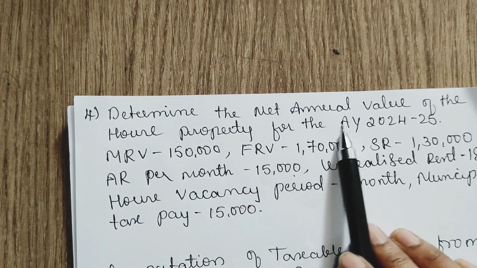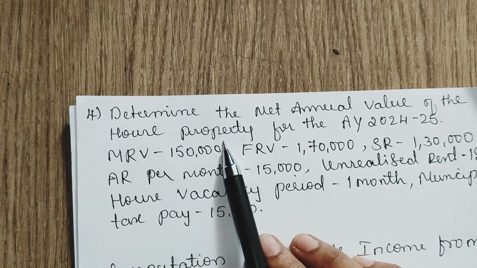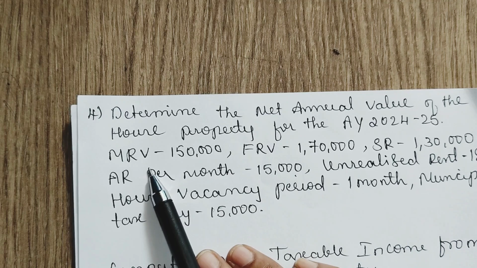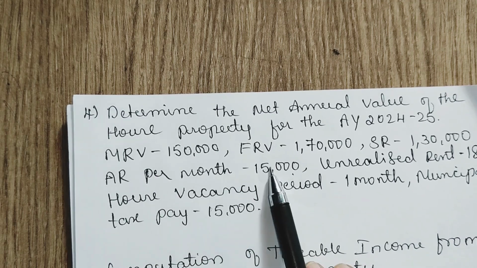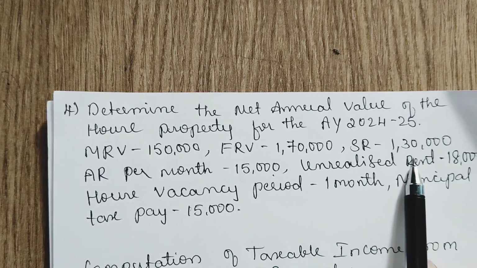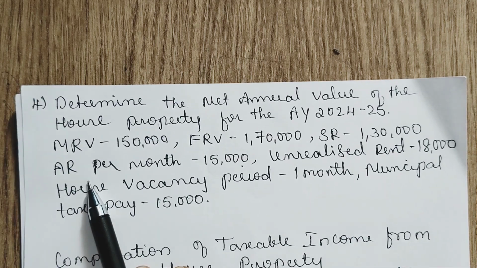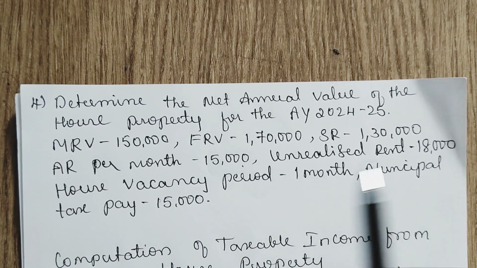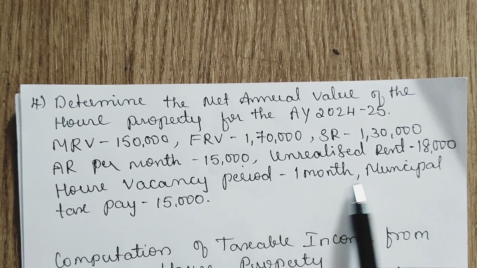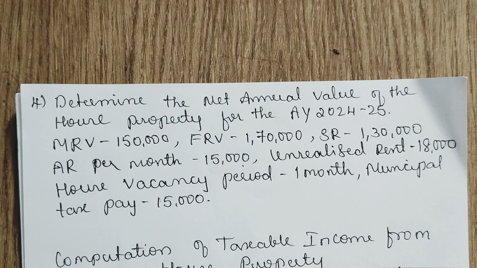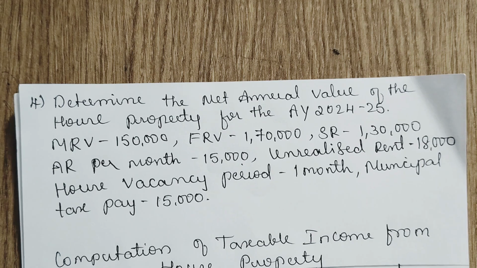Determine the net annual value of the house property for the assessment year 2024-25. Municipal rental value 1,50,000, fair rental value 1,70,000, standard rent 1,30,000, actual rent per month 15,000, unrealized rent 18,000, house vacancy period 1 month, municipal tax paid rupees 15,000. So one extra item here we have, that is municipal taxes given. So let us solve this question.